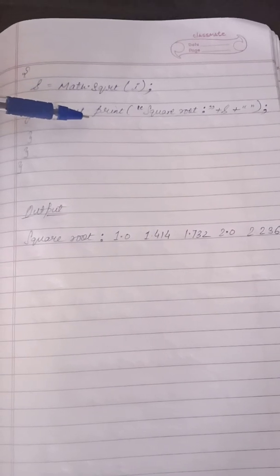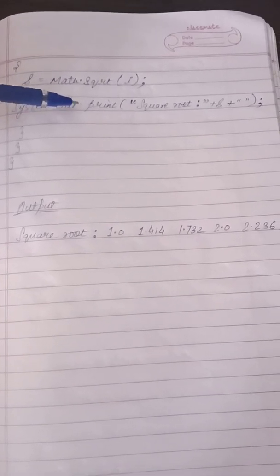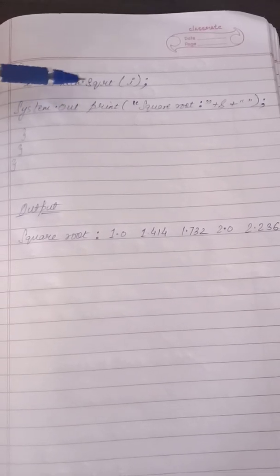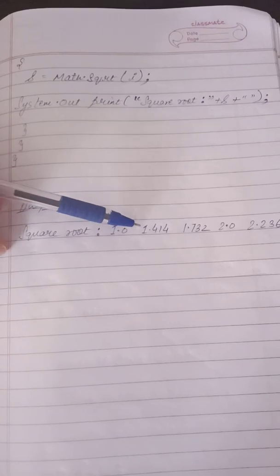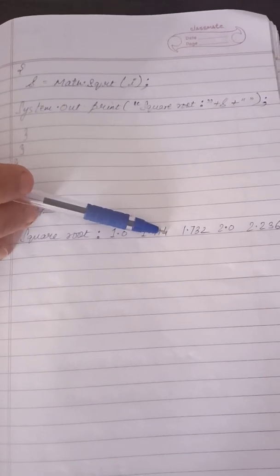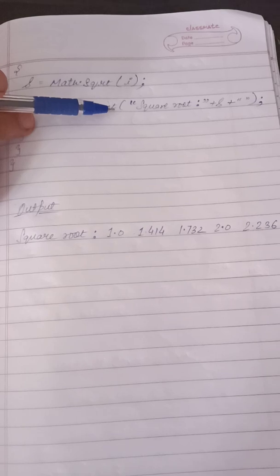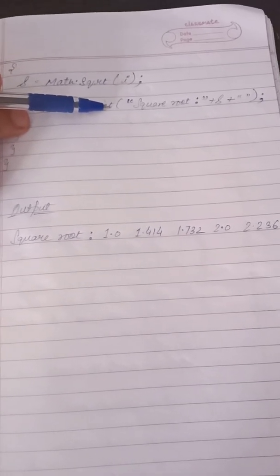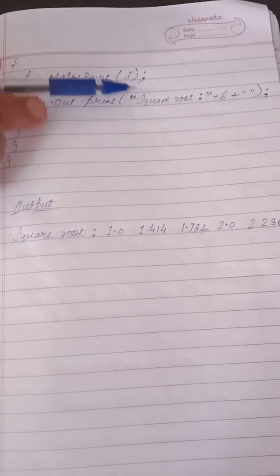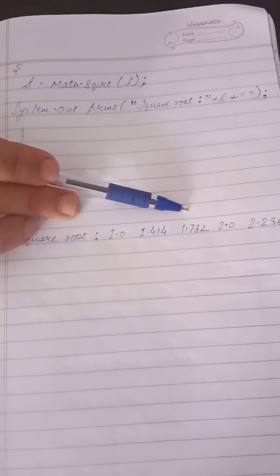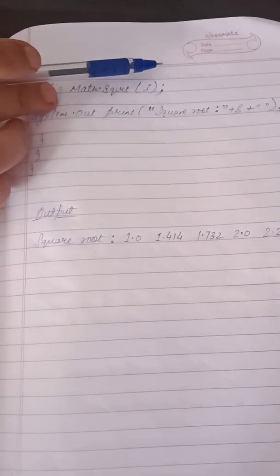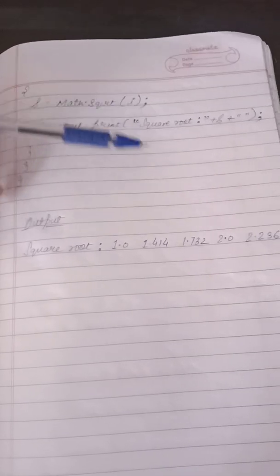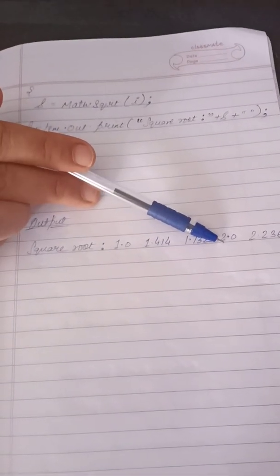Now in the next step, the value of I will increase by 1, it will become 2. The condition is true, 2 is less than or equal to 5. Now the square root of 2 is 1.414. Again the value of I will increase, it will become 3. The condition is true because 3 is less than or equal to 5. It will calculate the square root of 3, which comes out to be 1.732. Now again it will update, it will become 4. It will calculate the square root of 4, which comes out to be 2.0.